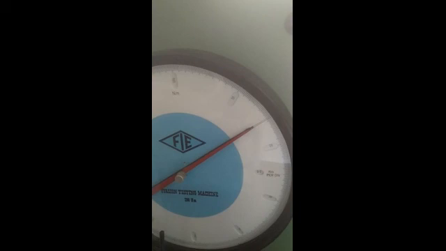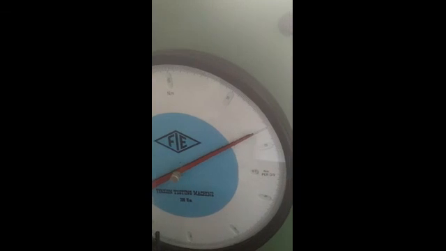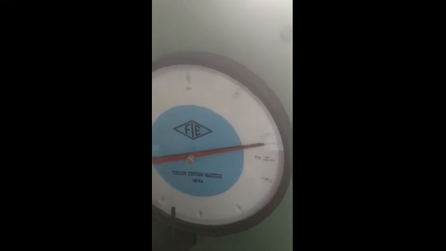That point we have to consider as the upper yield point. Next we are taking the reading for 10 degrees. We can see the needle is moving continuously. So 10 degrees over. Next we will go for 12 degrees. The needle is moving continuously. At one point it will stop and it will not move. That point we have to consider as the upper yield point. So 12 degrees over. Note down the reading.